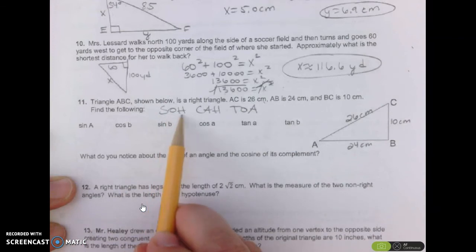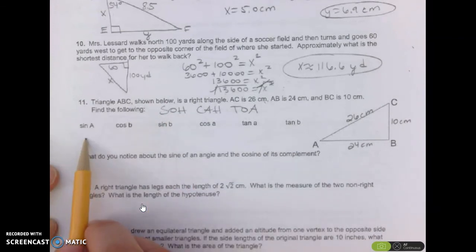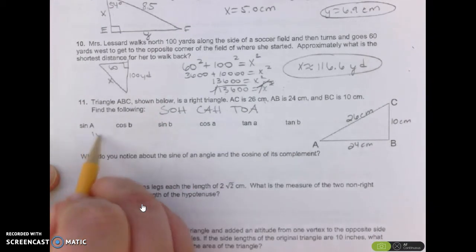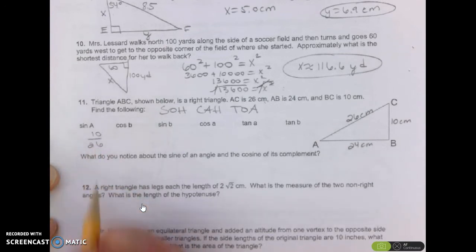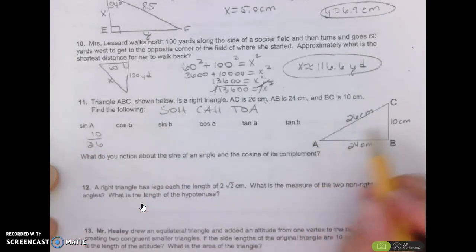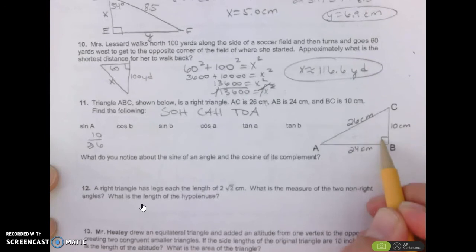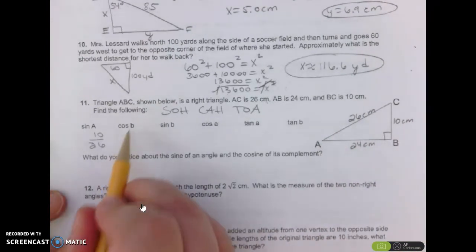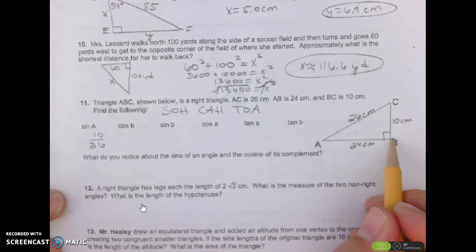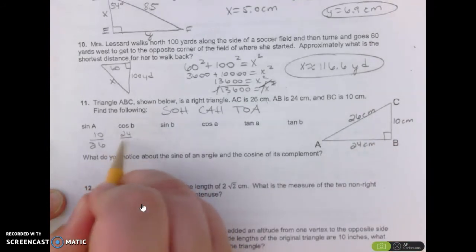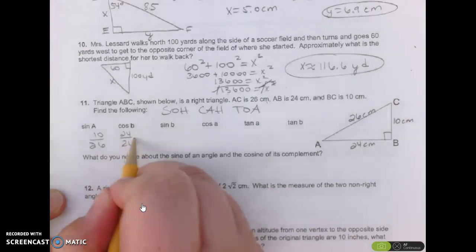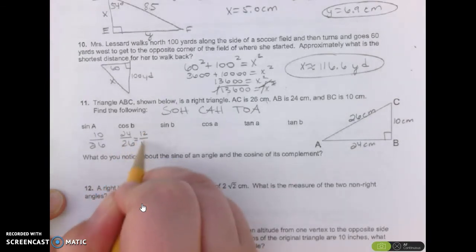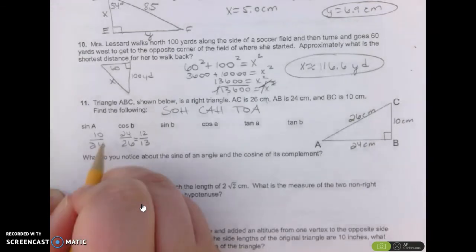The sine is opposite over hypotenuse, so the sine of A is 10 over 26, because the opposite to angle A is 10, and the hypotenuse always stays the same. It should always be opposite that right angle. Cosine B. Cosine is adjacent over hypotenuse, so this would be 24 over 26. Now these can all be reduced down or put in decimal form if you wanted to.